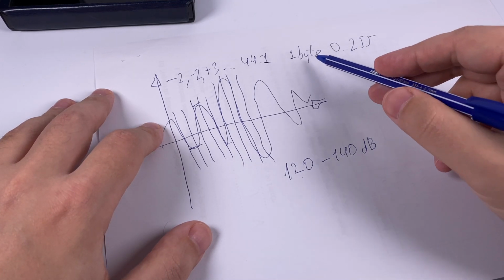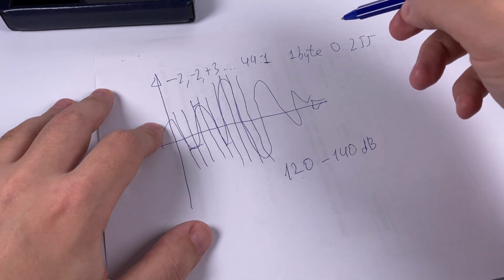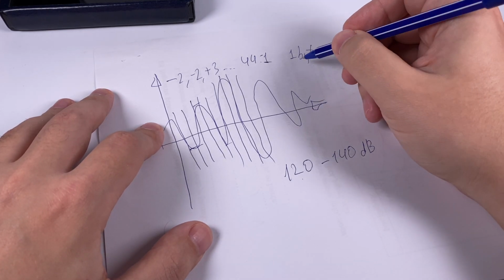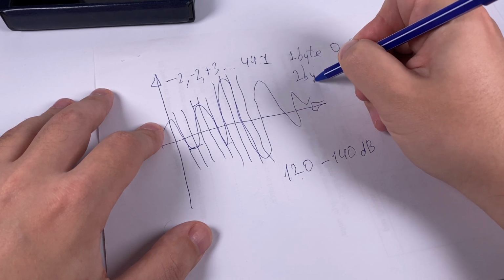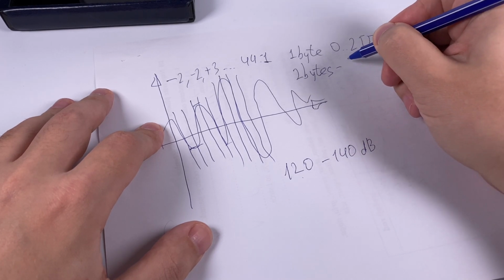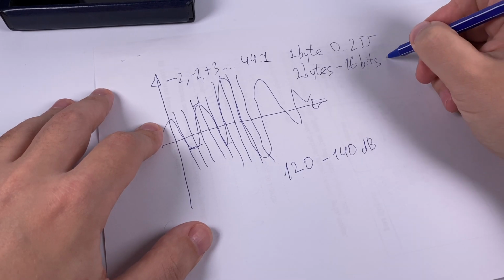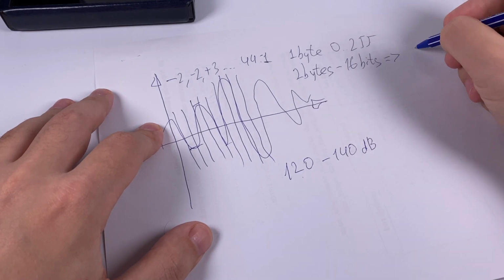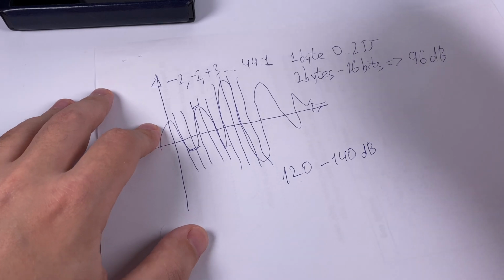So 1 byte, 8 bits, is not enough to store this information. Usually the most commonly used is 2 bytes, or 16 bits. And 16 bits actually gives 96 decibels of dynamic range.